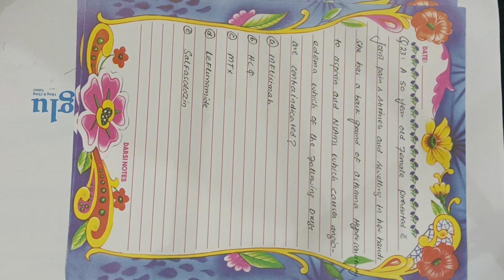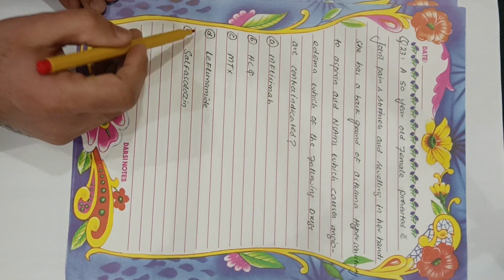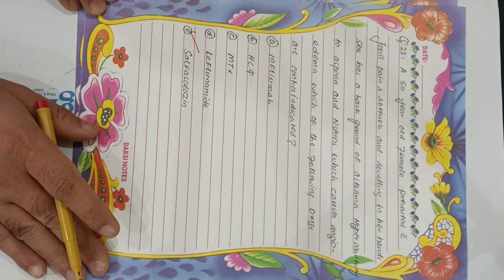So this patient has hypersensitivity to aspirin and NSAID. And if there is hypersensitivity to aspirin, then the sulfur containing drug like sulfasalazine should be avoided. If the patient is already allergic to aspirin, then this patient may also be allergic to the sulfur-containing drug like the sulfasalazine. So sulfasalazine should be avoided in patients who are allergic to aspirin. So option E is the correct answer here.